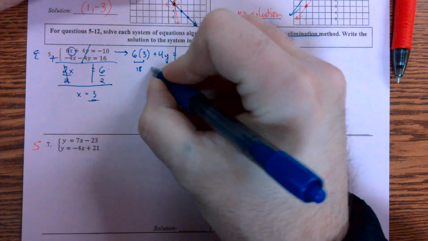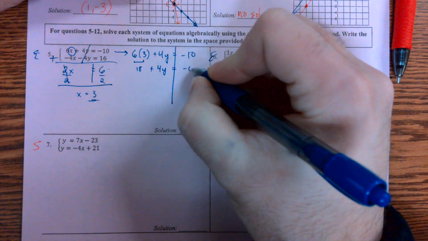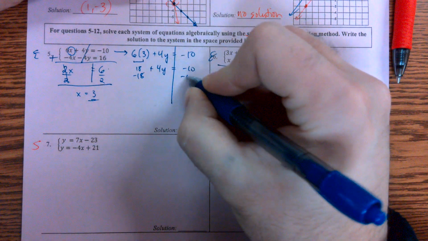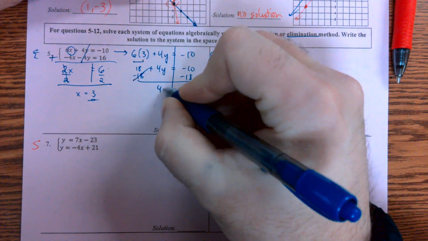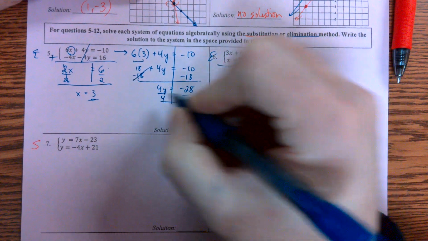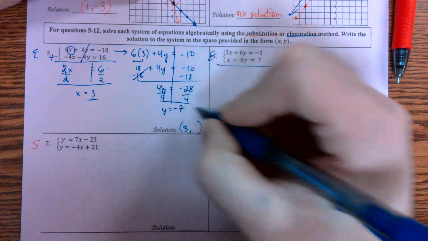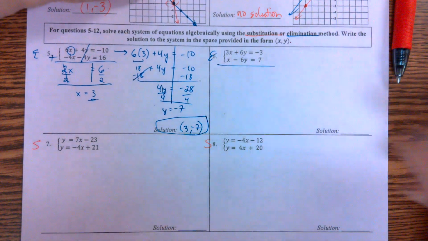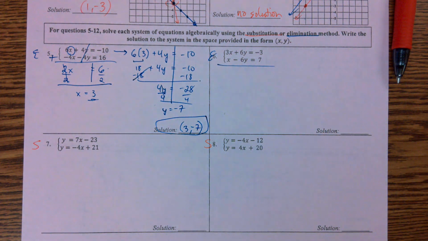First things first, we'll multiply 6 and 3 to get 18. Then we'll subtract that 18 to get 4y equals negative 28. And of course, our last step is always going to be to divide by 4, giving me negative 7 as my second piece of the solution.